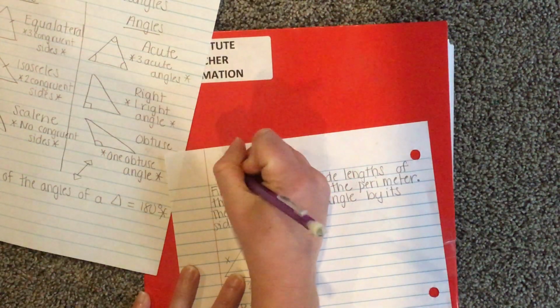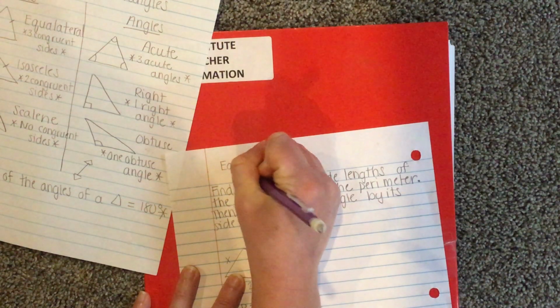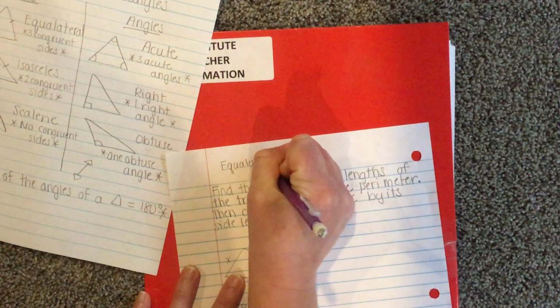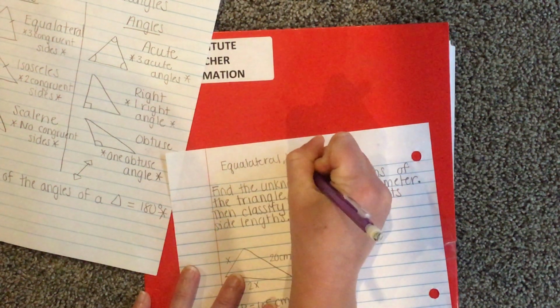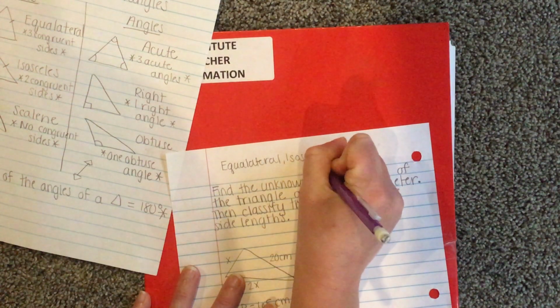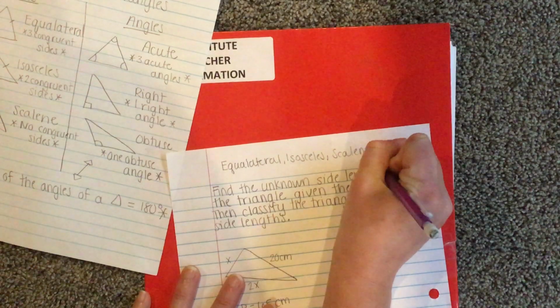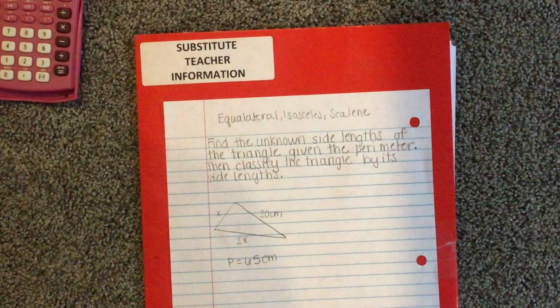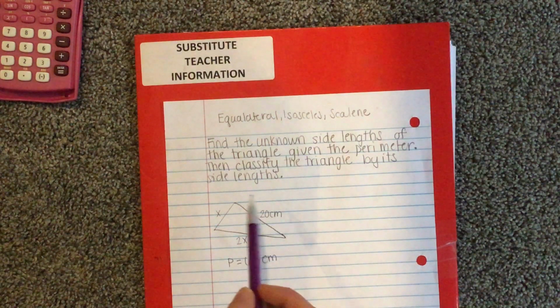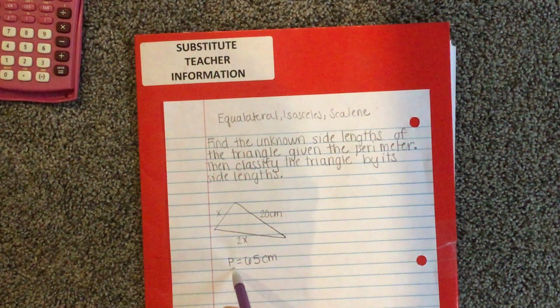My options are equilateral, isosceles, or scalene. Okay. What's different between angles and side lengths is that the side lengths are going to always add up to be a different perimeter. They're not going to always add up to be 180 degrees. Side lengths work different than angles in that way.